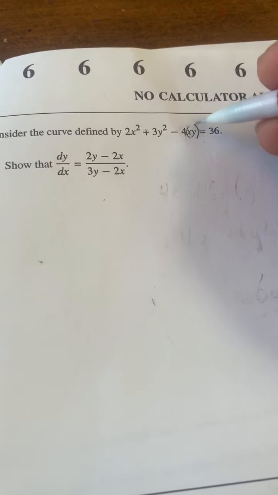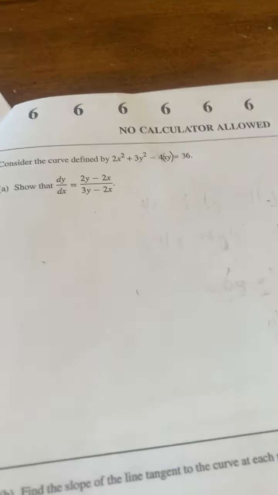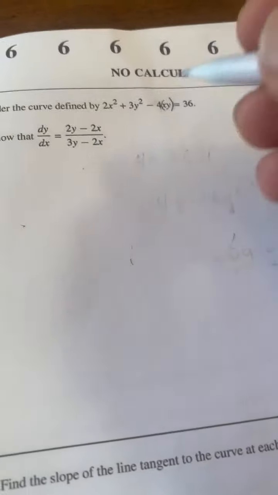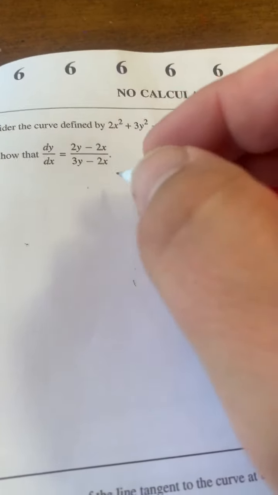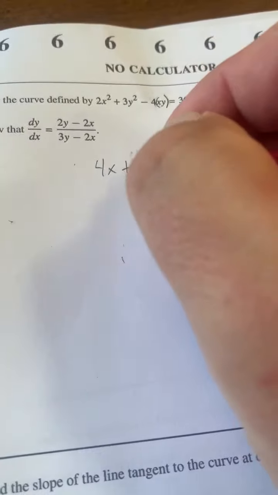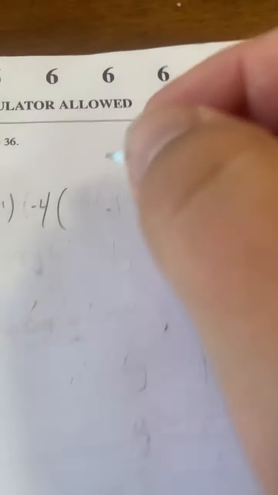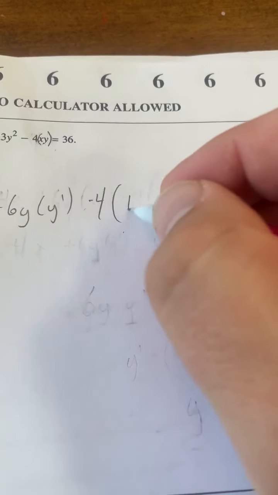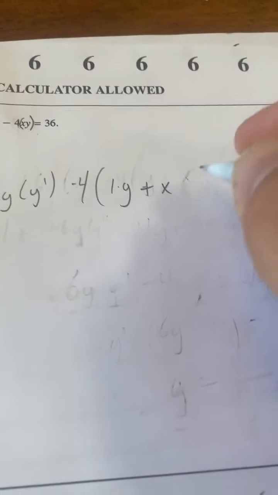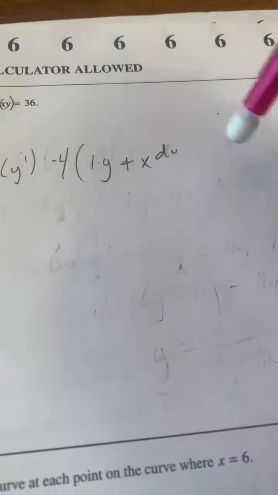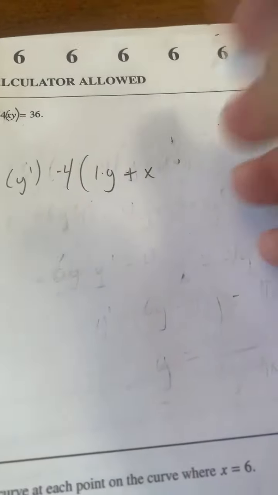I'm going to think of this as -4 times a quantity xy. So I'm going to do every x normal, and tag every y with a y prime every time I take the derivative of y. So I'll get 4x plus 6y y prime, minus 4 times xy, which would be a product rule. Derivative of the first is 1 times the second plus the first times the derivative of the second, which we're taking as a y prime.